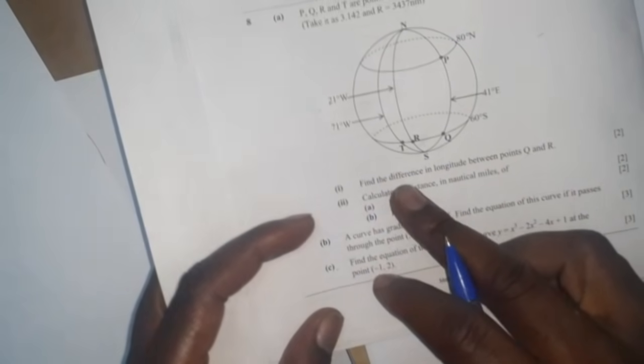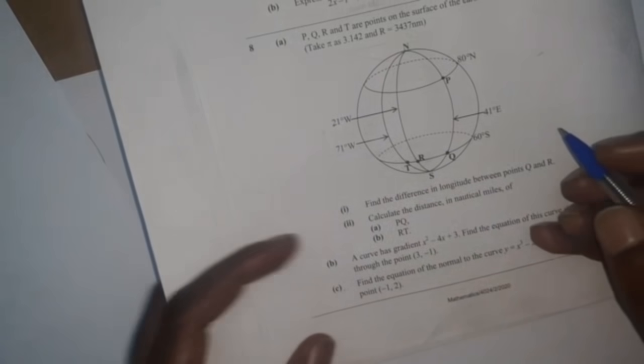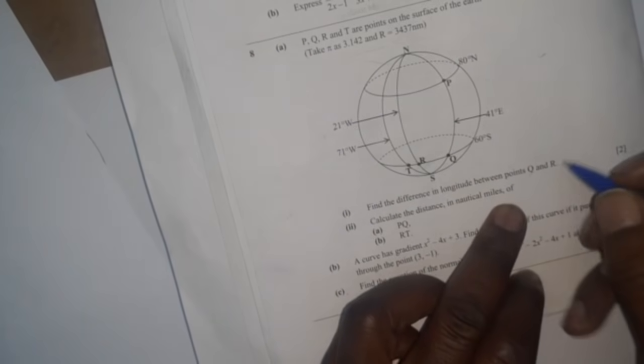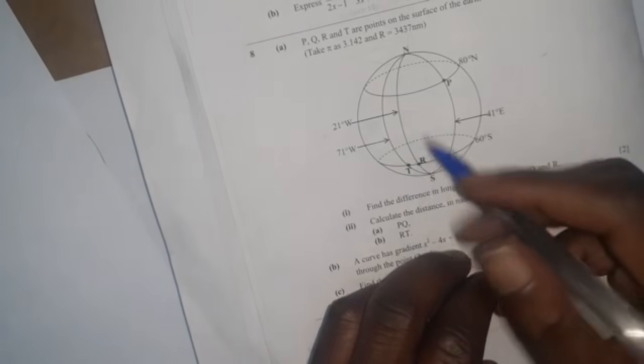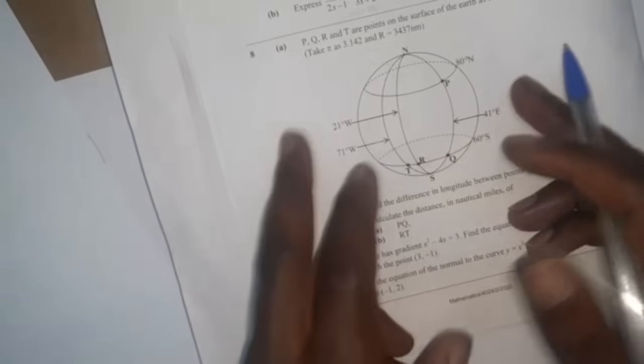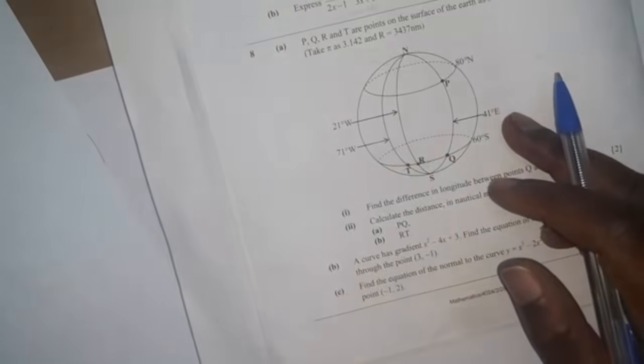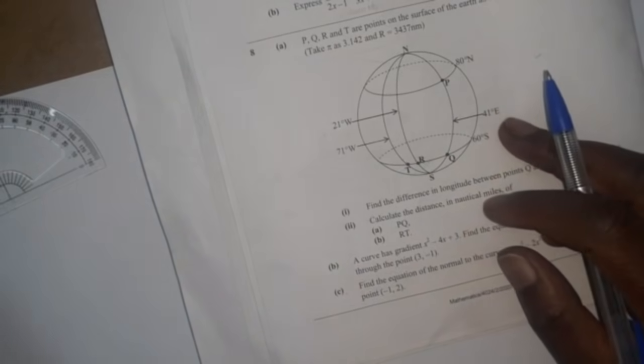So I was explaining that when we are finding the difference in longitude, for instance, between Q and R, these two are in different hemispheres. So to find the difference, we need to add 21 and 41. So we're going to get what?